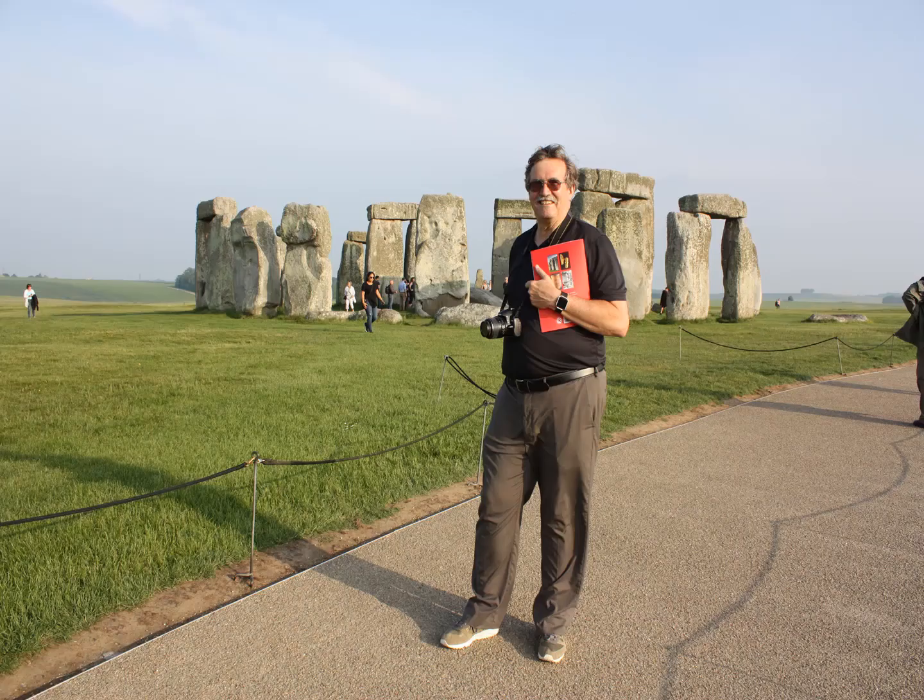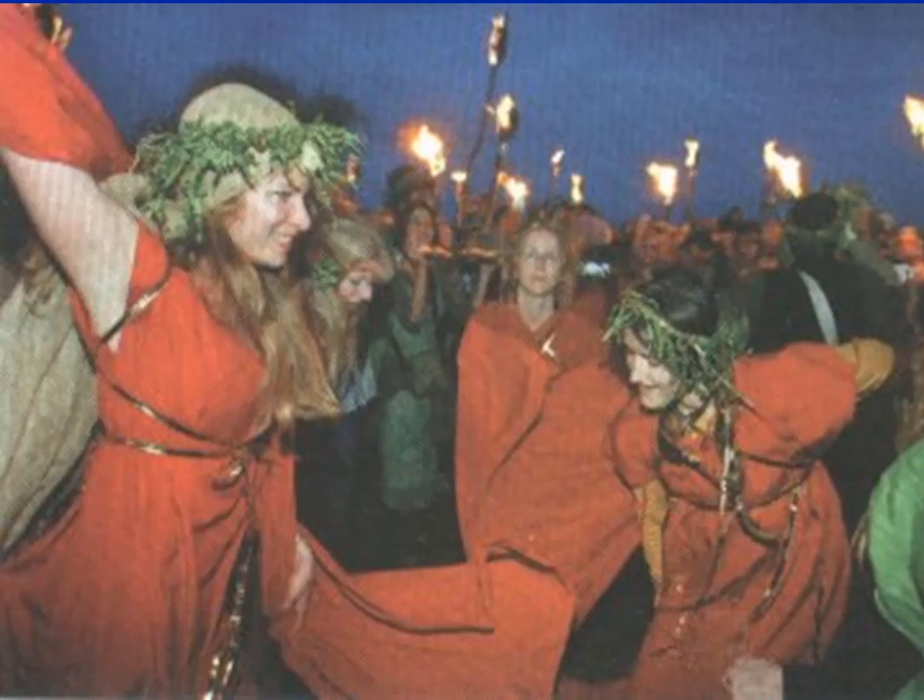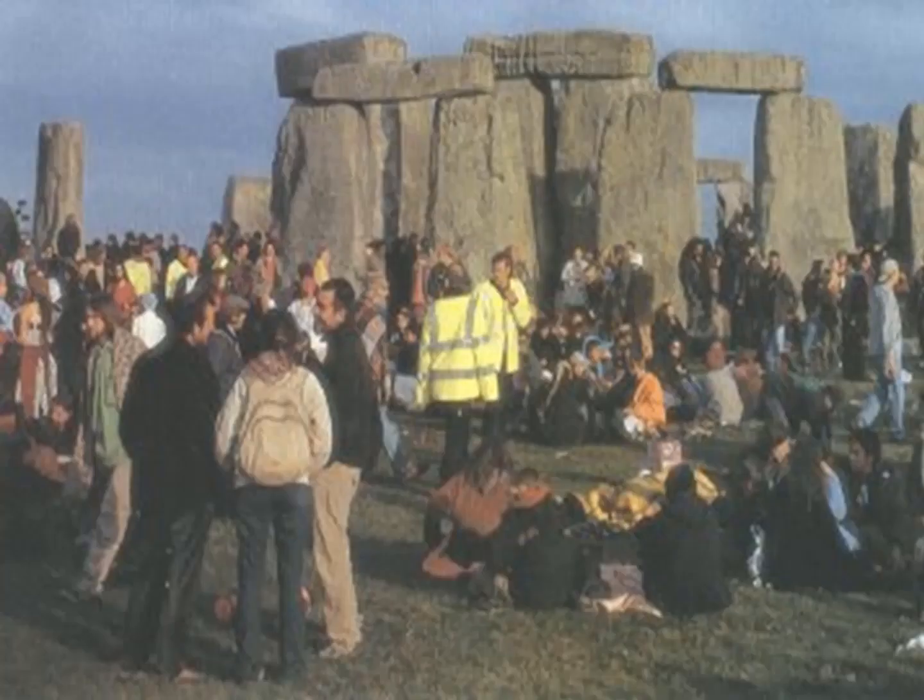So our trip to Stonehenge is over. There's Sheri, nice picture of her there. And then she took a picture of me as we were walking away. And then once the sun went down, we put on our garb and got involved in the gigantic orgy at Stonehenge. Actually, that is a picture of some of the people that come there on the solstice and different times of the year. Here's another picture where you see them camping out.